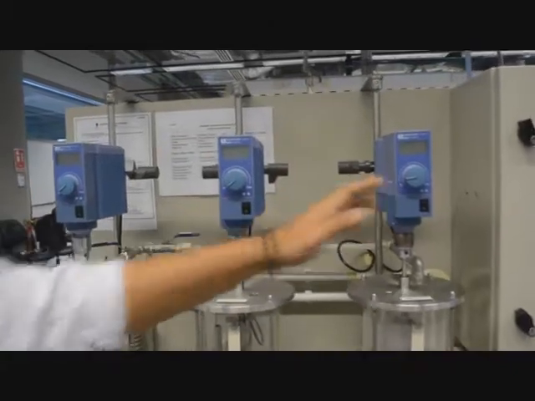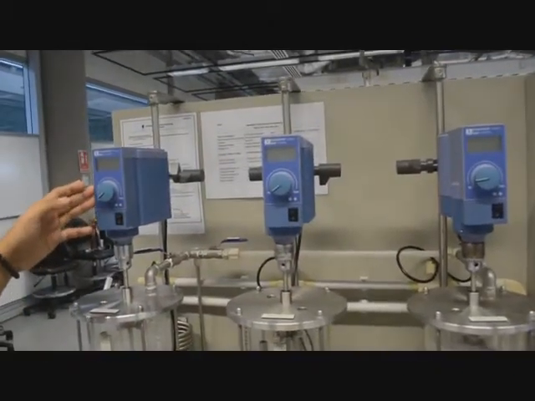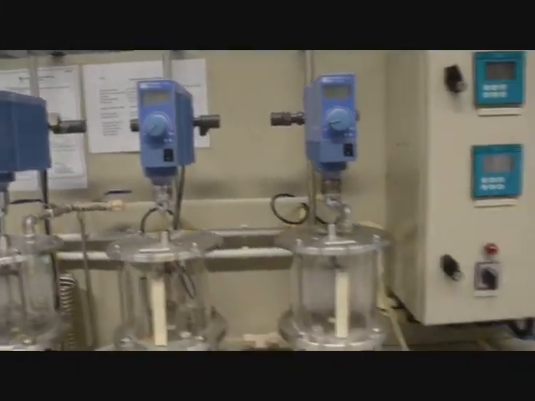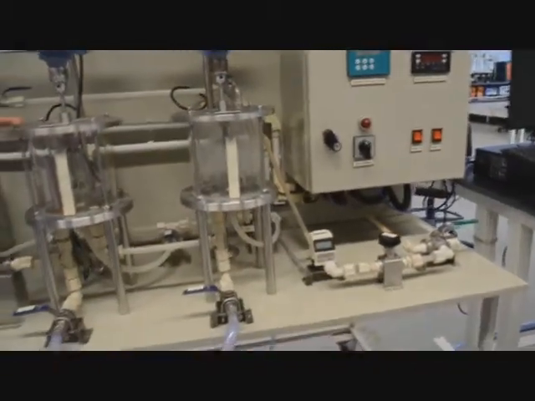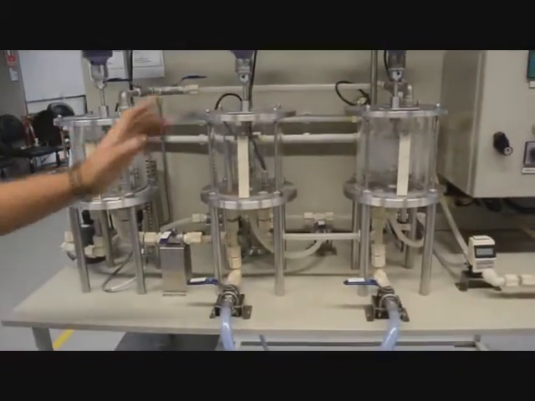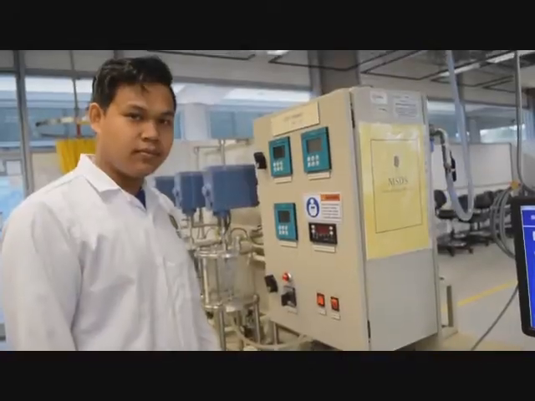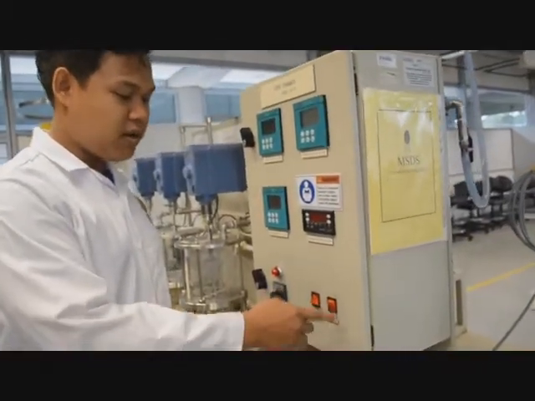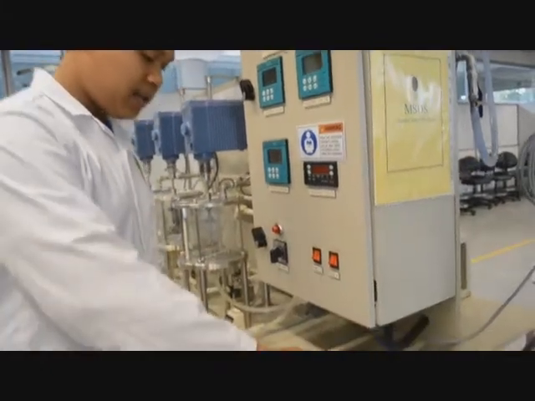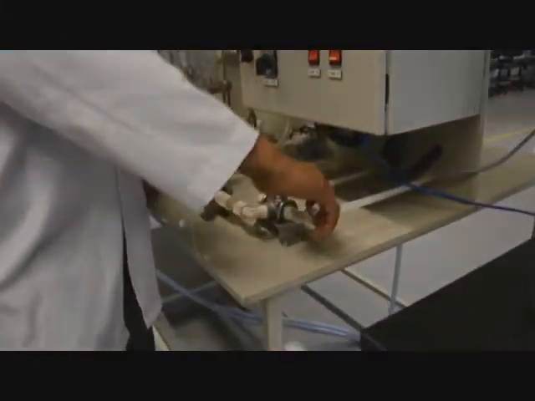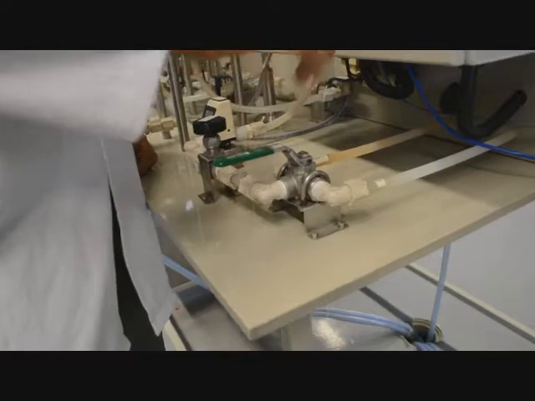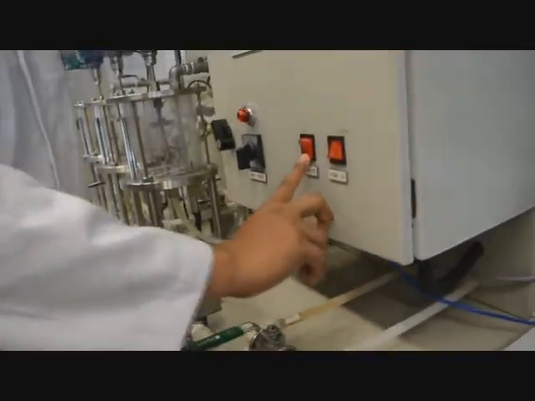We need to set the stirrers 1 to 3 to 200 RPM and continue pumping the deionized water into the reactors until the conductivity readings here are low and stable. Next, we have to switch off pump P1, set the three-way valve V3 towards the position of pump 2, and switch on pump 2.